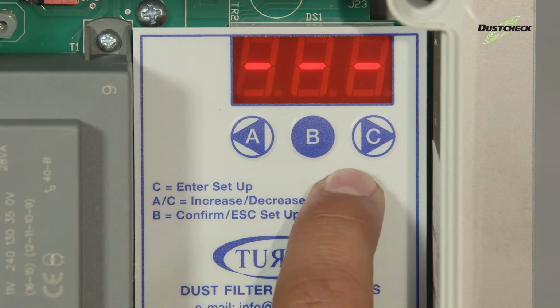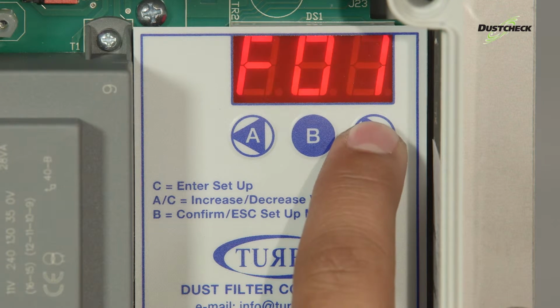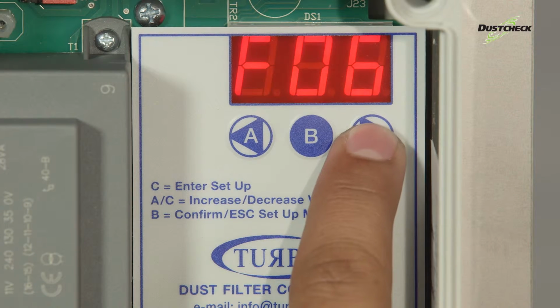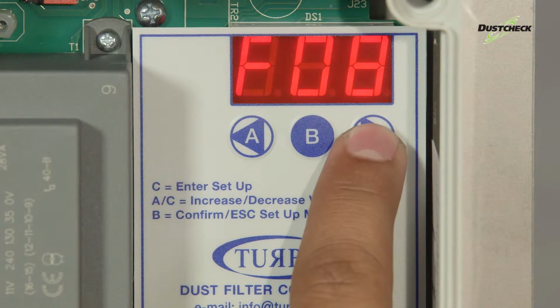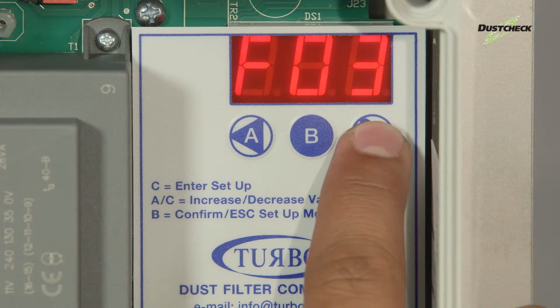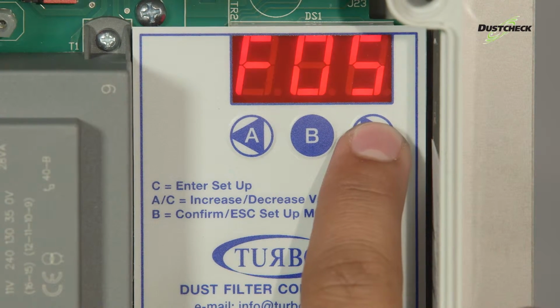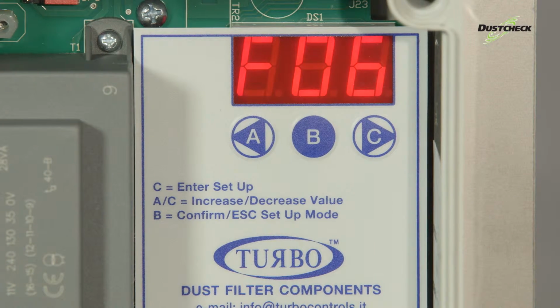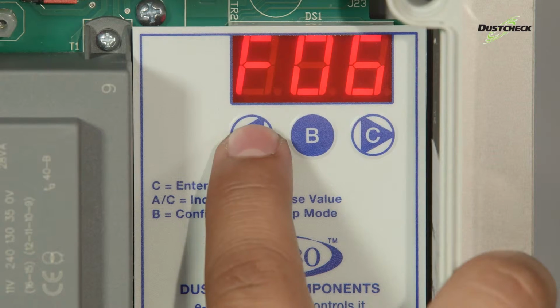You access the settings menu by pressing key C. Pressing C again scrolls through the available functions. The functions are labeled as F01, F02, etc., and their purpose is listed in the instruction leaflet, enclosed with the controller. Once the desired selection is displayed, press A to view the current setting and make any changes.